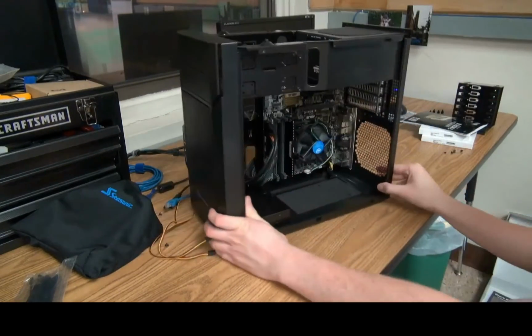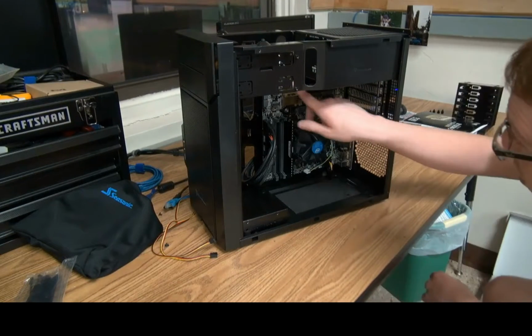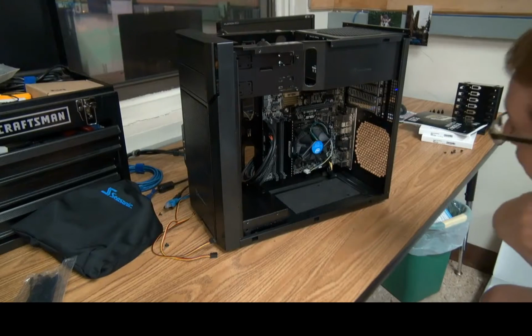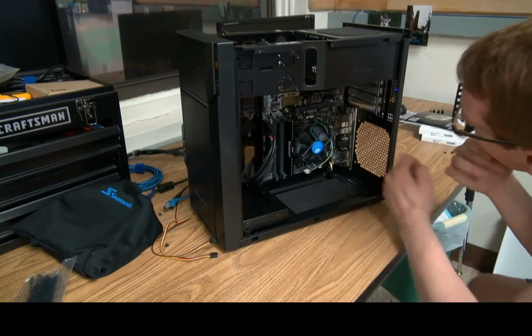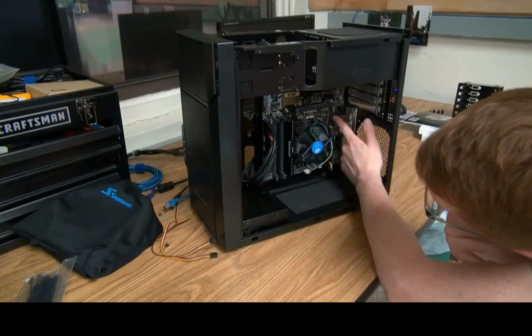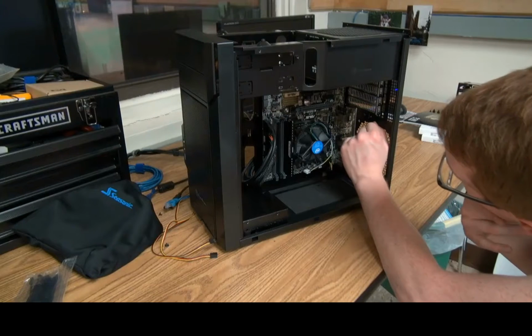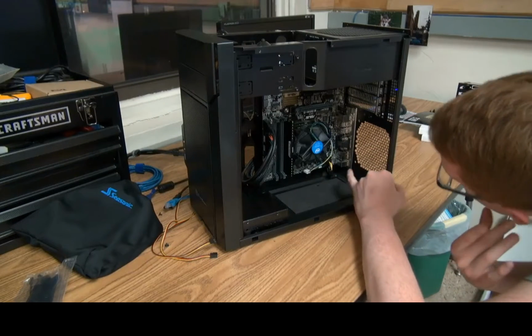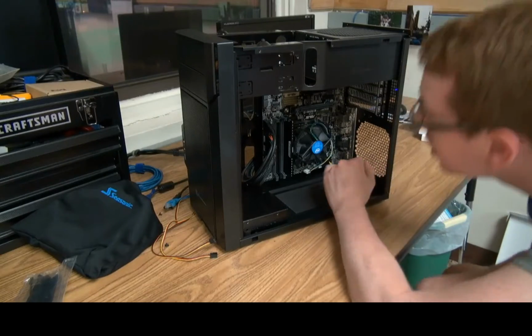And so now we gotta find the fan headers on the motherboard. Okay, we got one fan header there. And that's not a fan header. Okay, and then our other one's way over here. Too bad we don't have two next to each other. That would have been nice. It's always nice to have them next to each other for easier cable management, but that's okay.